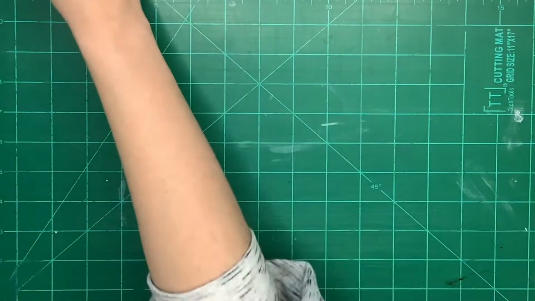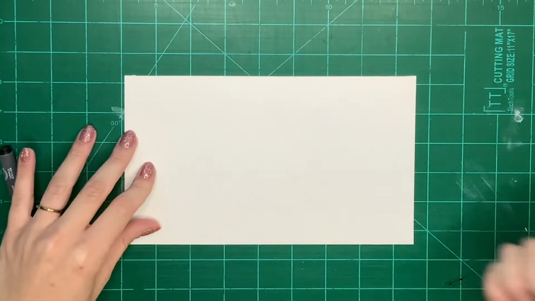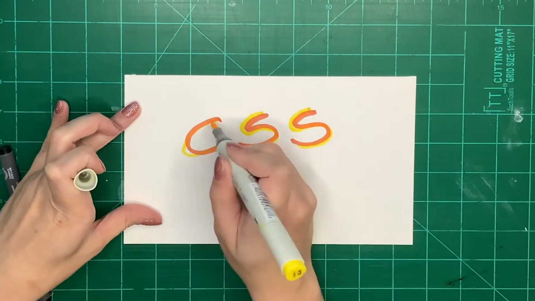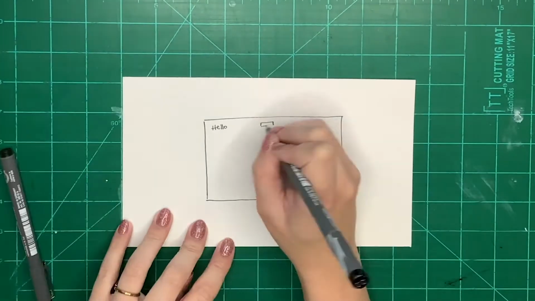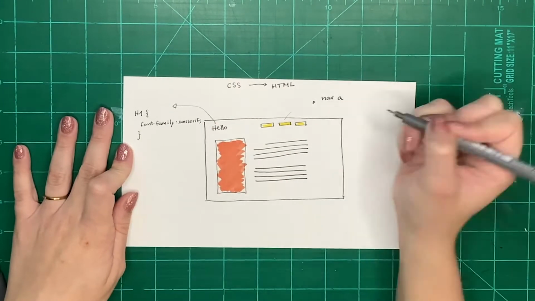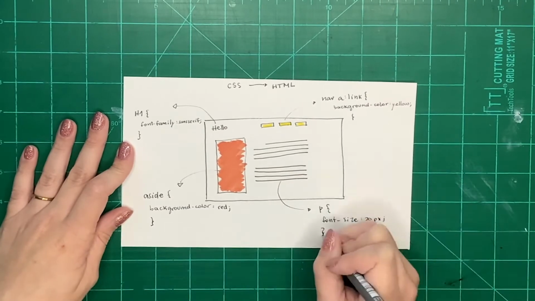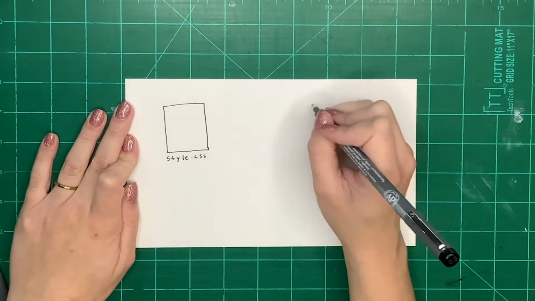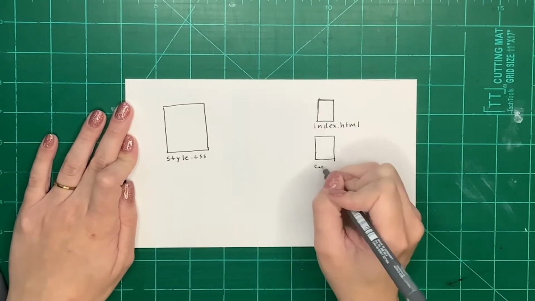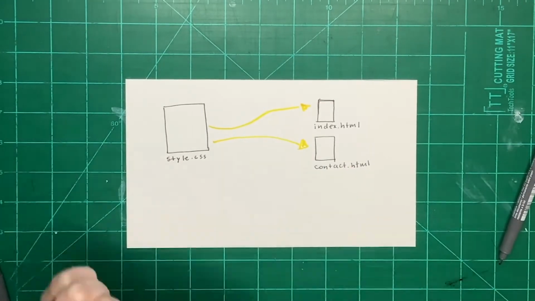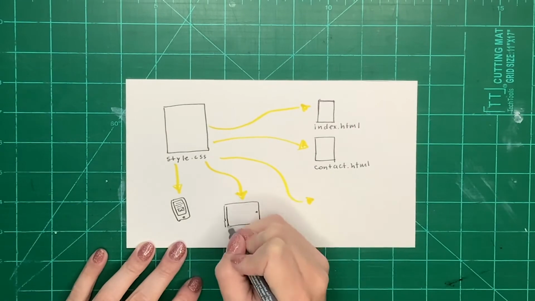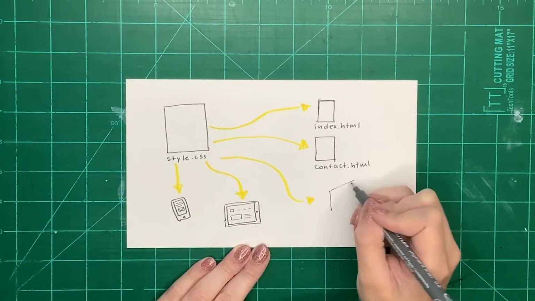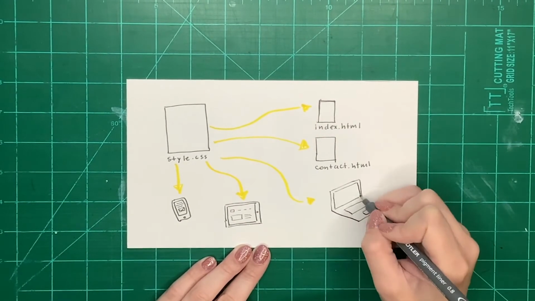Now that we have recapped, let's take a look at what's to come. CSS. CSS stands for Cascading Style Sheets. It describes how HTML elements are to be displayed on screen. One CSS style sheet can control the style of multiple pages at once, which saves a lot of time. CSS is used to define styles for your web page, including the design, layout, and variations in display for different devices and screen sizes.